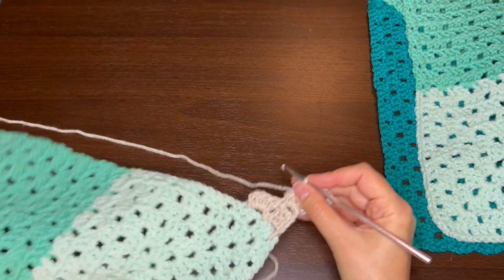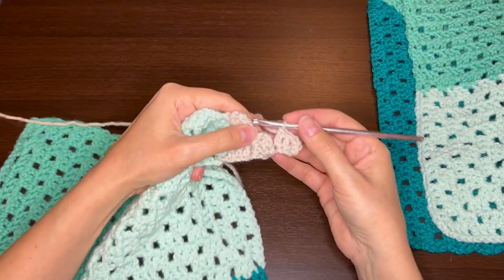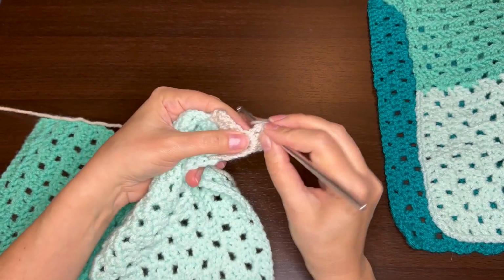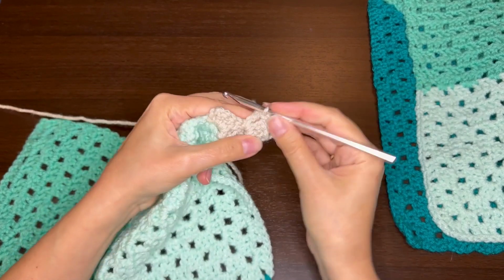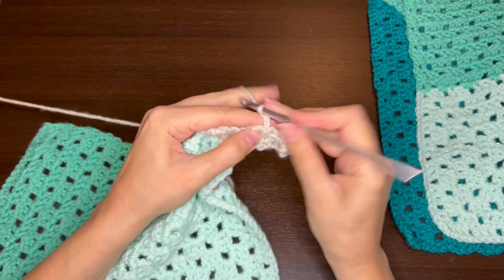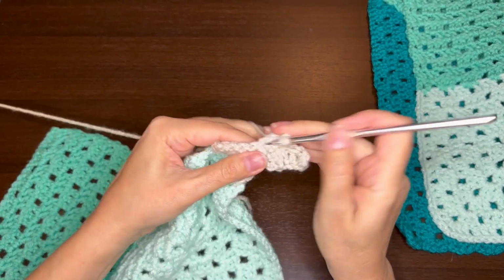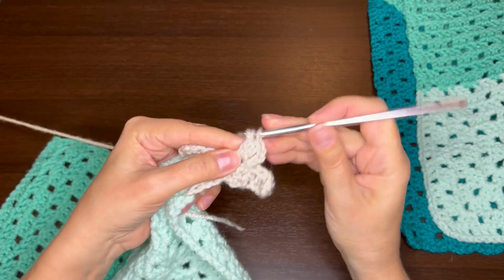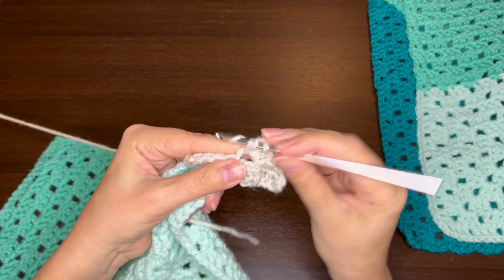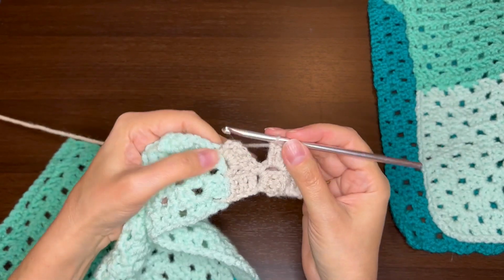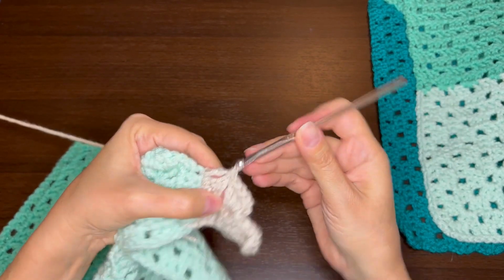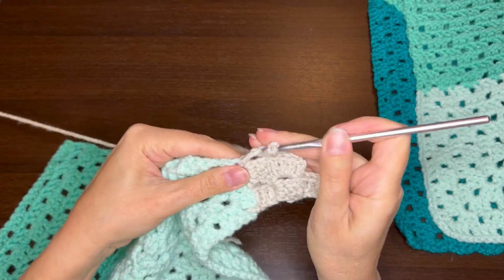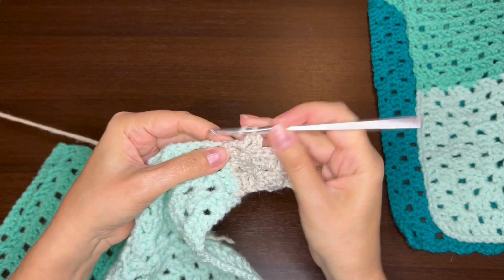Then flip it. Again, we're doing corner to corner, so we want to work diagonally here. Slip stitch in the top of the next square, chain 3, 3 double crochets, slip stitch to the top of the next square, chain 3, and 3 double crochets.